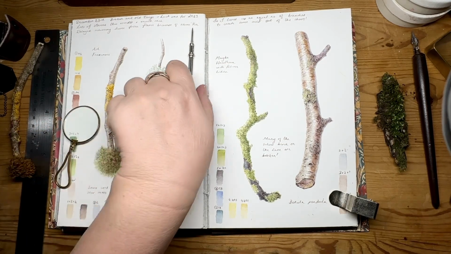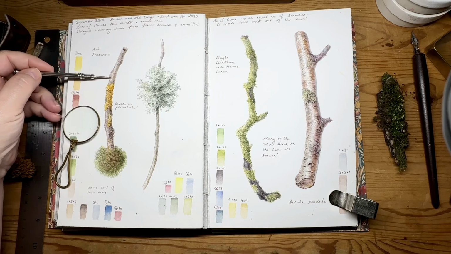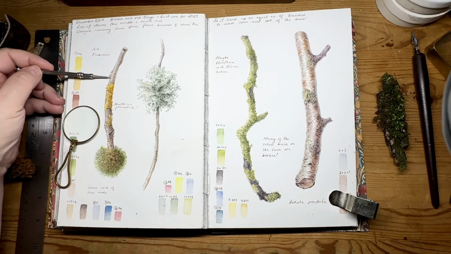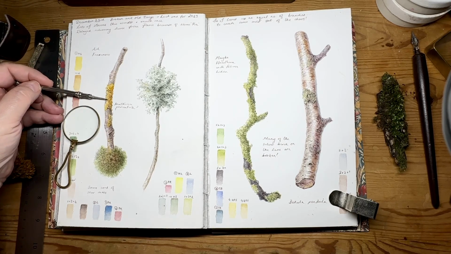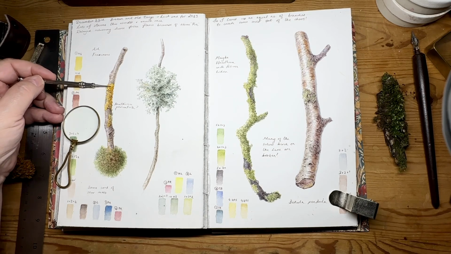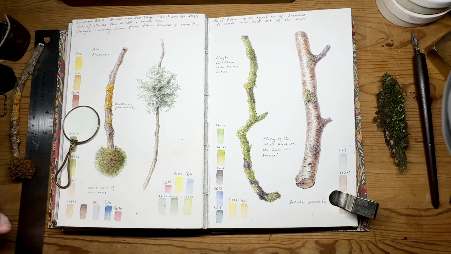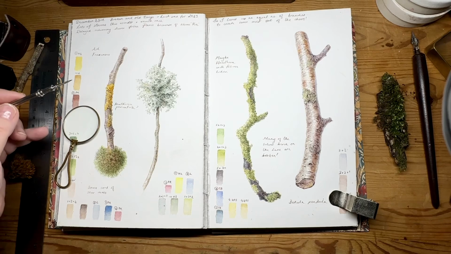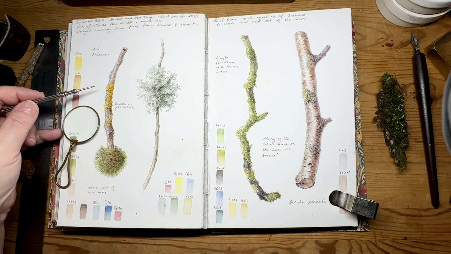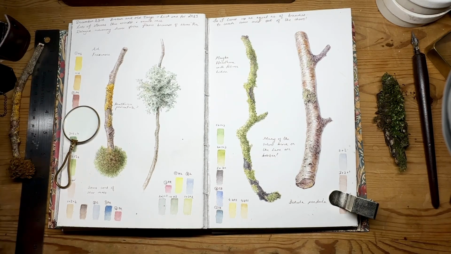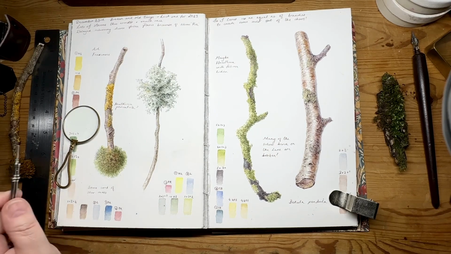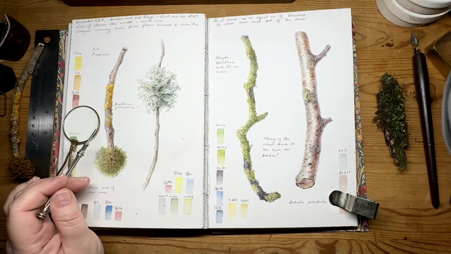It's an ash. You can see the little black dots on it and this fairly pale bark, and then a lovely xanthoria lichen on it, this lovely orangey yellow lichen, which I used some new gamboge for, and perylene maroon in this case. You could use different yellows. I thought that worked quite well.